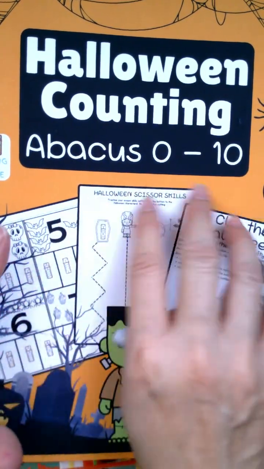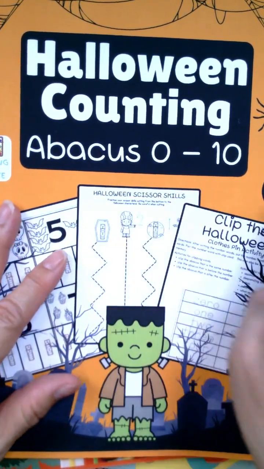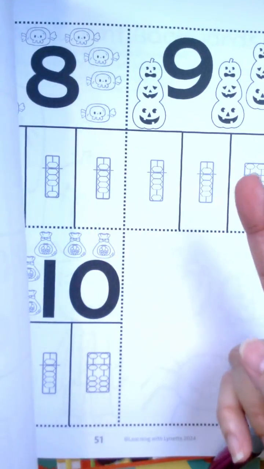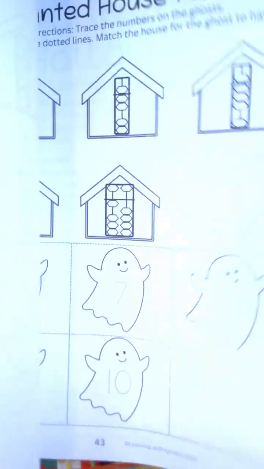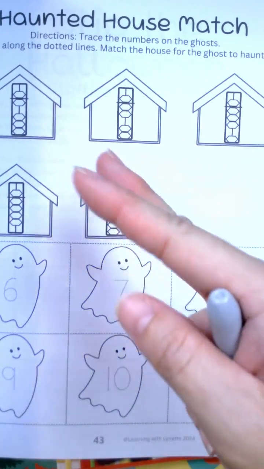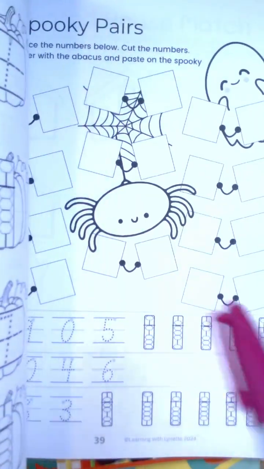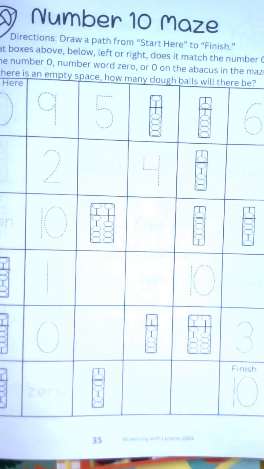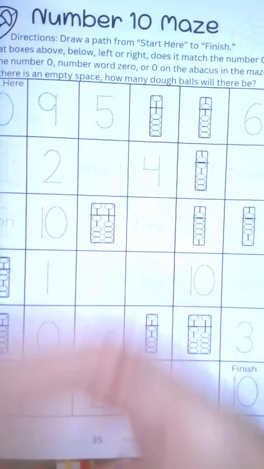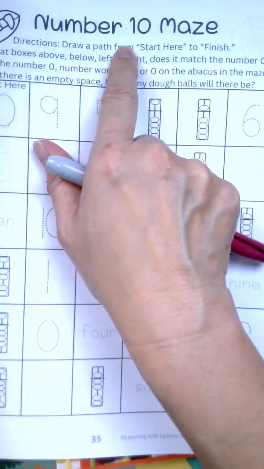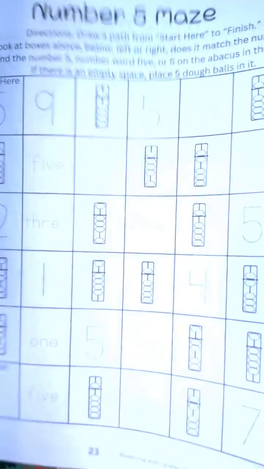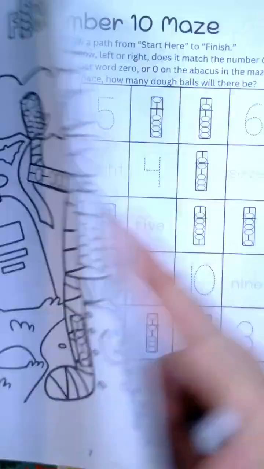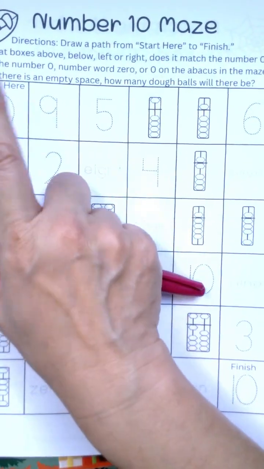But the Halloween one is only about bead recognition, and it only goes 0 to 10. This one's more about cutting and more activity based, because I wanted them to practice their motor skills and also coloring and tracing. So this was more heavily on bead, number and word recognition, and it only goes up to 10. So this is one of the activities that I have.